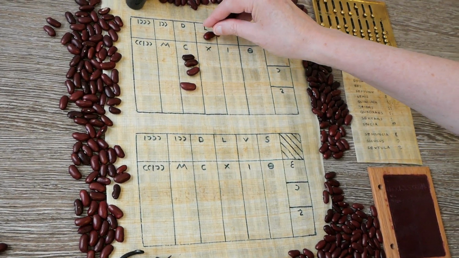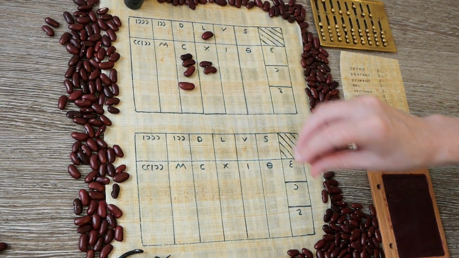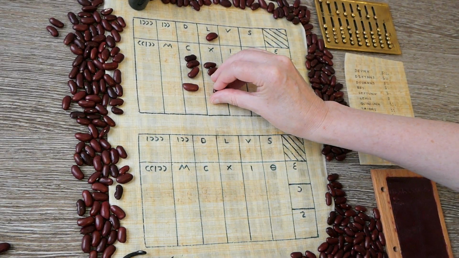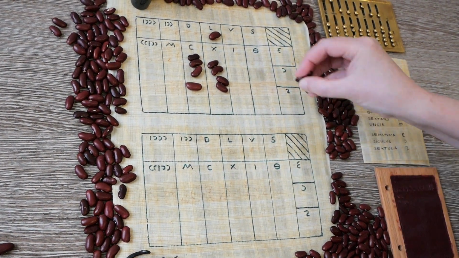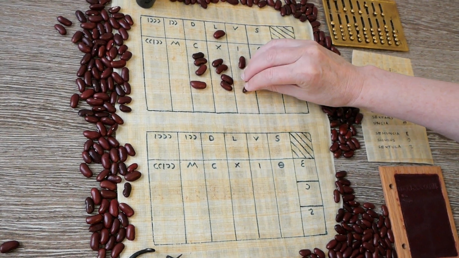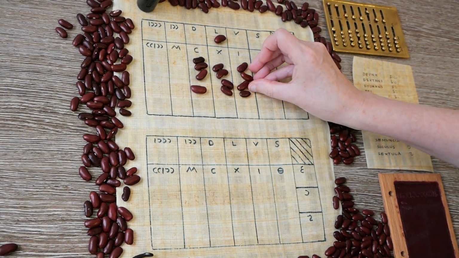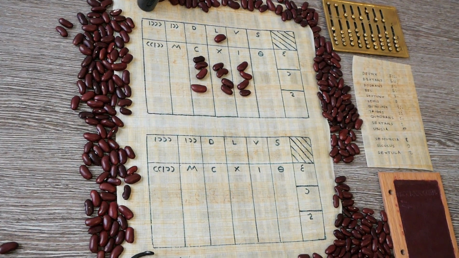Would you like to enter a 494 on the top counting board? 400. 90. 4. Great, and would you like to divide that by 12?